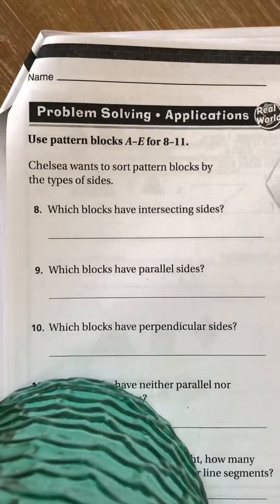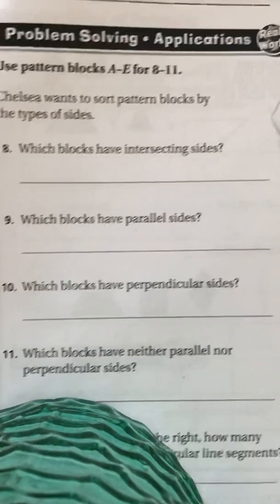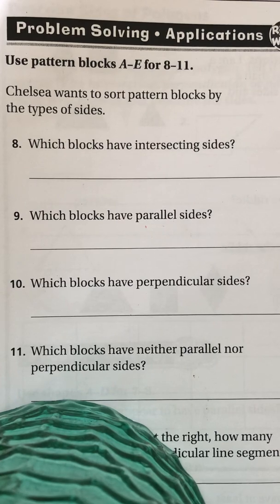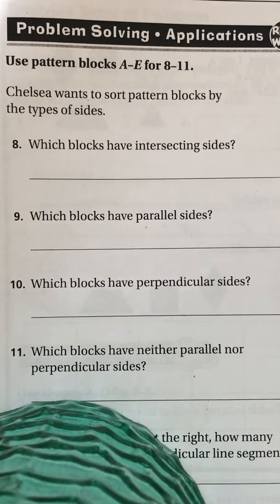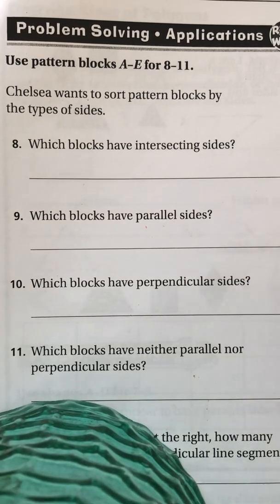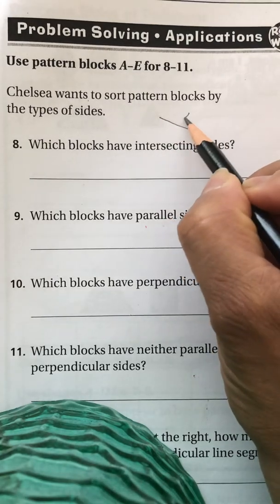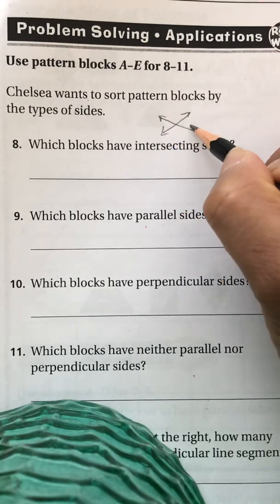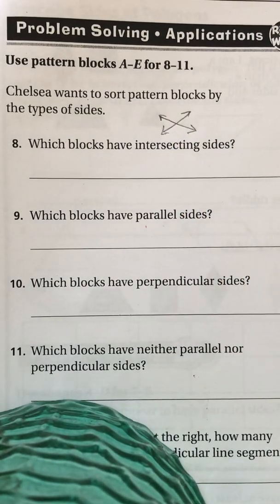All right, so let's look at the first one. It says, Chelsea wants to sort pattern blocks by the types of sides. So in question 8, it says, which blocks have intersecting sides? Now let's not forget, we did talk about lines yesterday at the beginning of lesson 12.4. Intersecting lines are lines that cross, so they look like this, okay? And of course they should have little arrows at the end because they're showing you that they cross and they're lines and they go on forever.